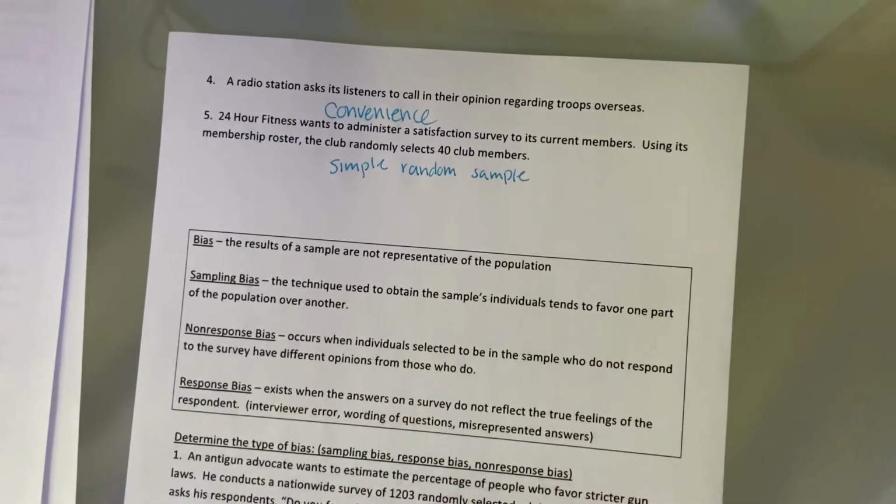People forget about it because we just talked about 4 types of sampling, but the original one is the simple random sample, and it can be that.